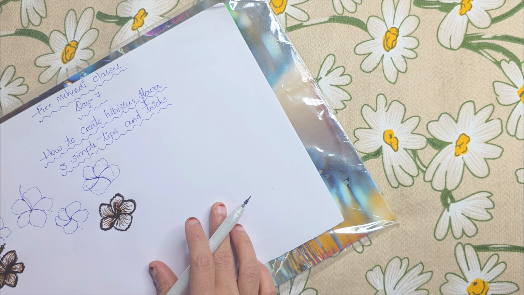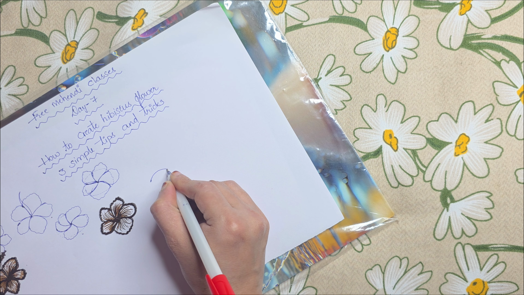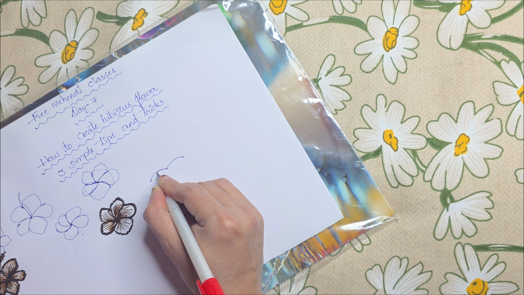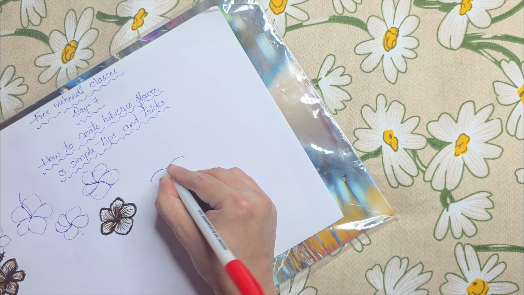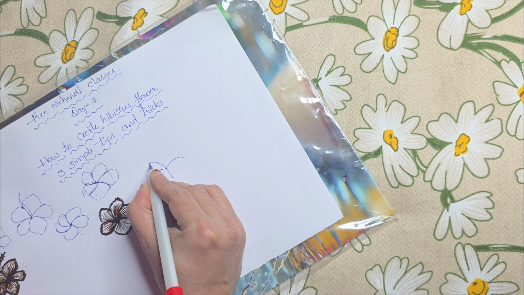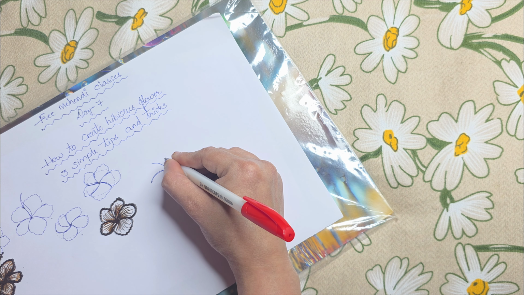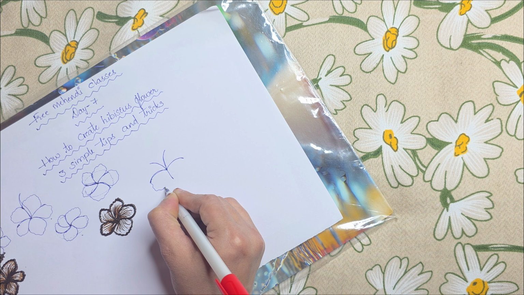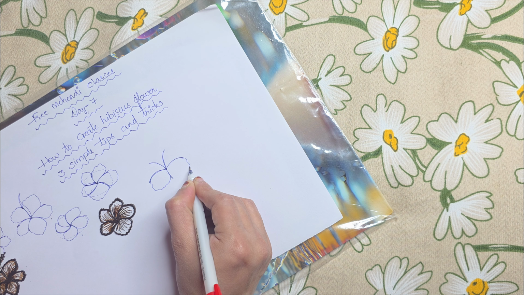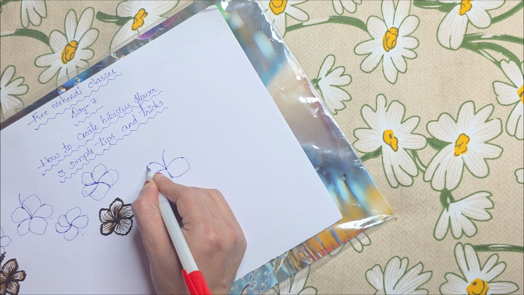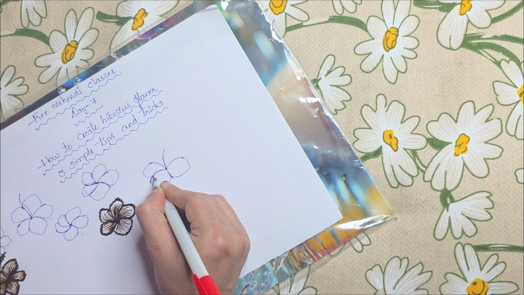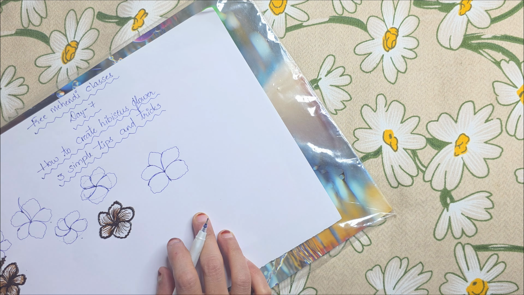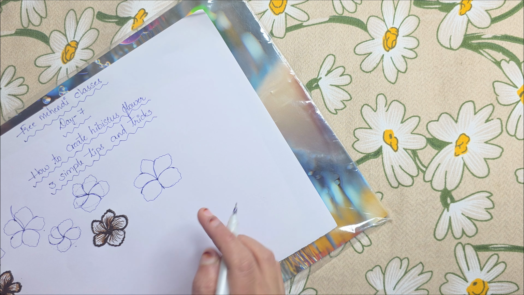And the third technique is draw lines in opposite directions, curve lines in opposite directions. Draw a middle line and then draw curve lines in V shape and start the petal from joining the curve line. Same. Join the V shape line, start the petal, complete the petal. This is the third simple technique. Once again I will show you.